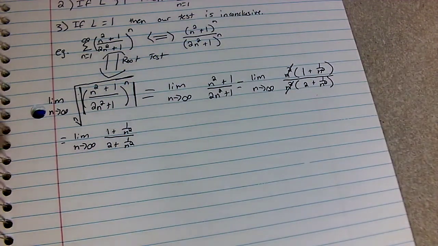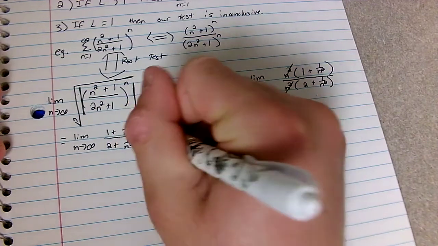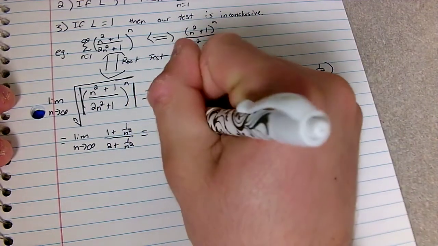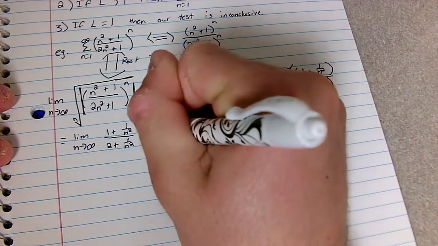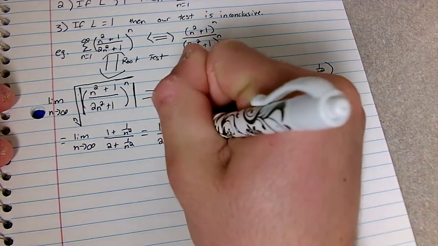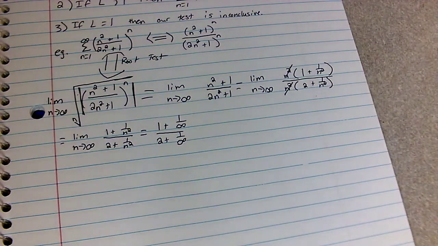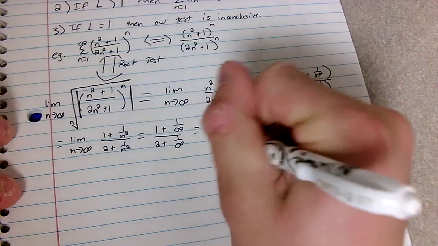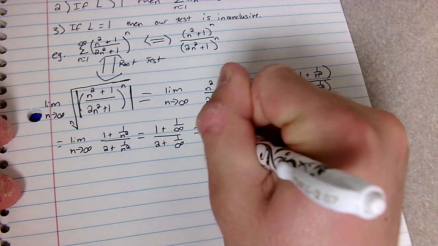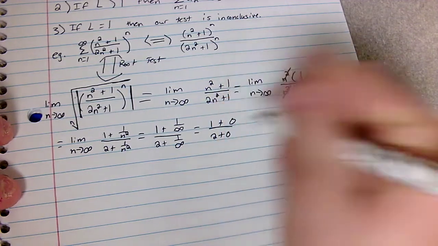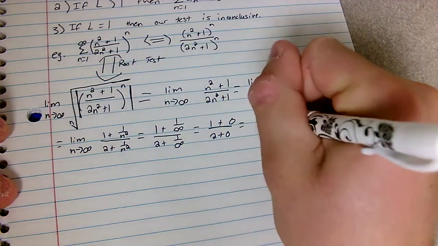And then when we plug in infinity, because we're evaluating our limit, we have 1 plus 1 over infinity over 2 plus 1 over infinity. Okay, now a number over infinity is going to be very, very close to 0. So this is equal to 1 plus 0 over 2 plus 0, and that equals 1/2.